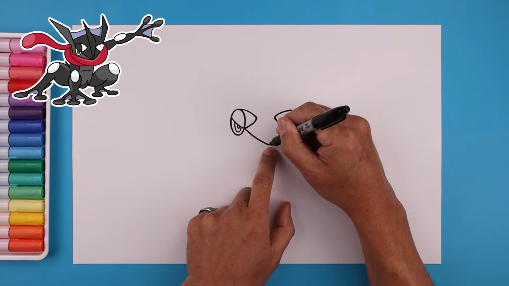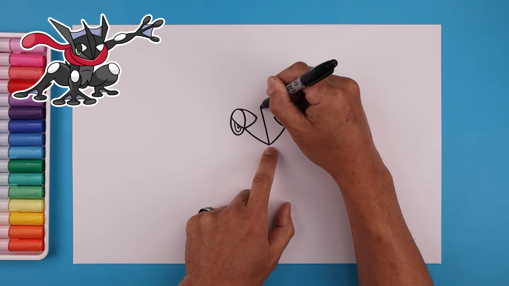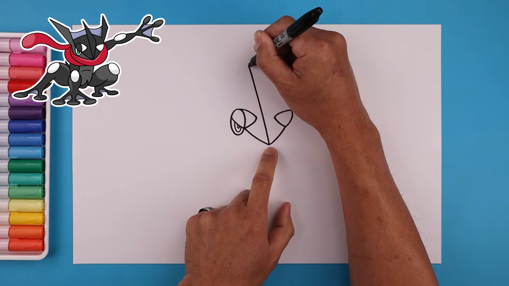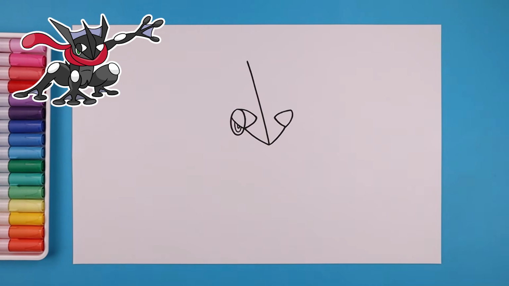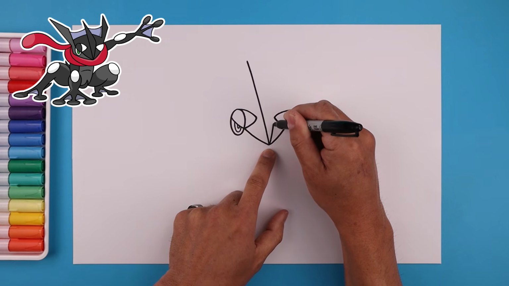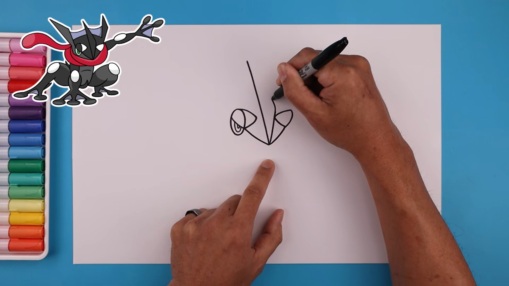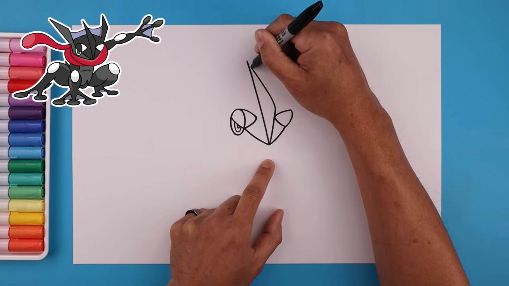Let's go back to the center of the beak. We're going to draw a straight angled line, going up and then out towards the edge of the fin. Let's go back down towards the bottom. It's going to curve this out and then up, round at the end, and go out towards the tip of that fin.